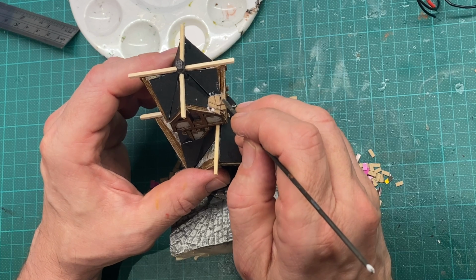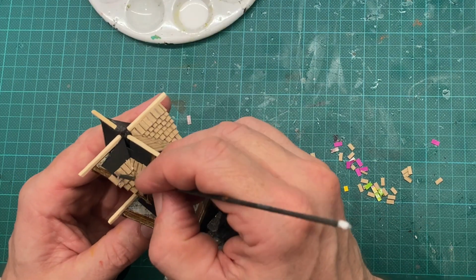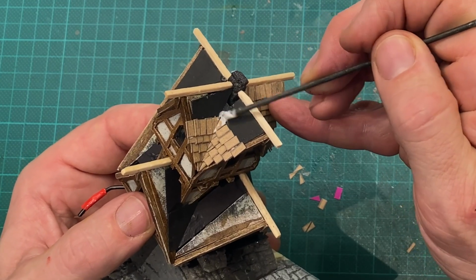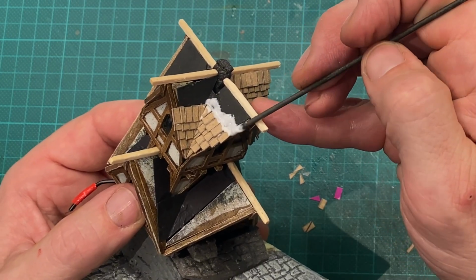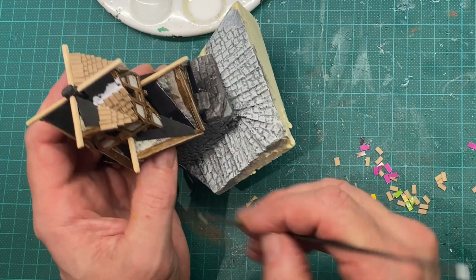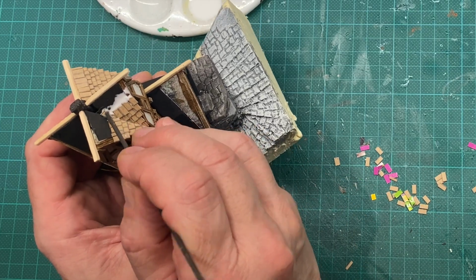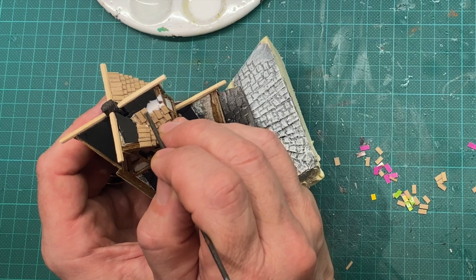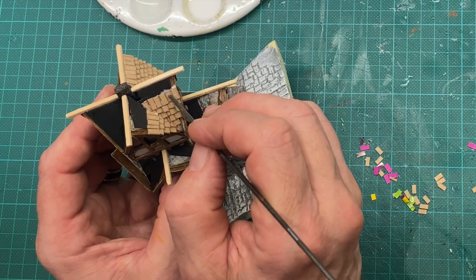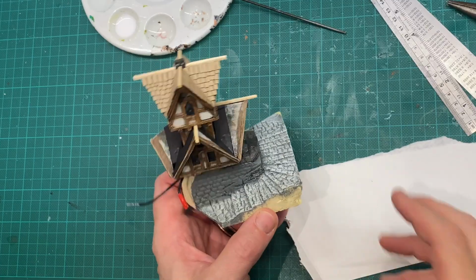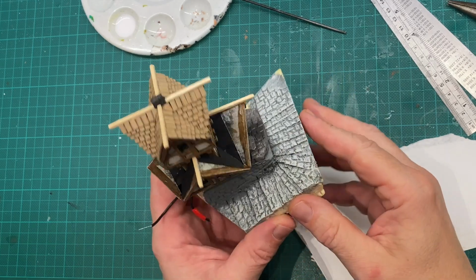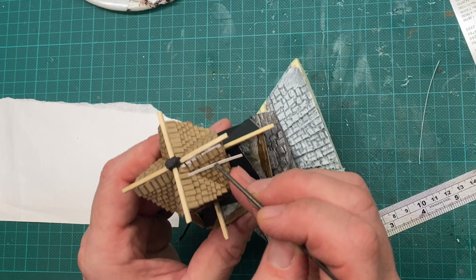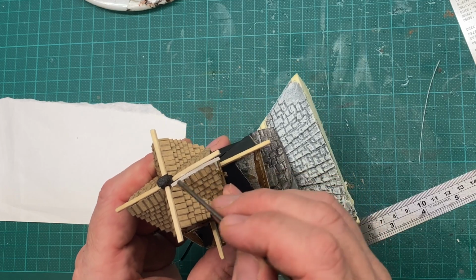Now my roof tiles. Back to the old cat food packet. Some thin strips of paper to form flashings.